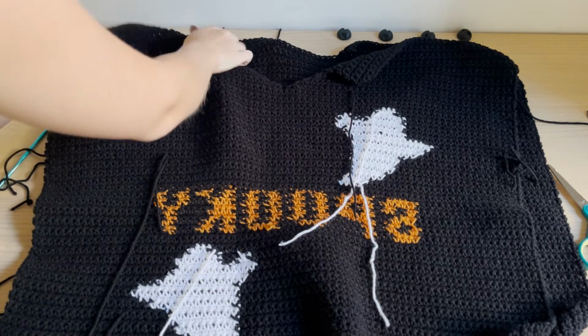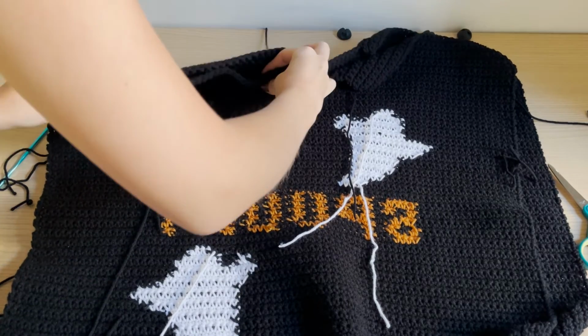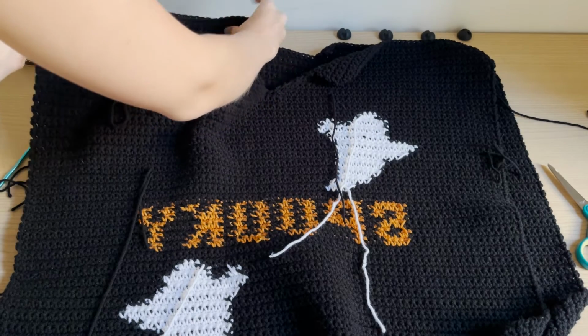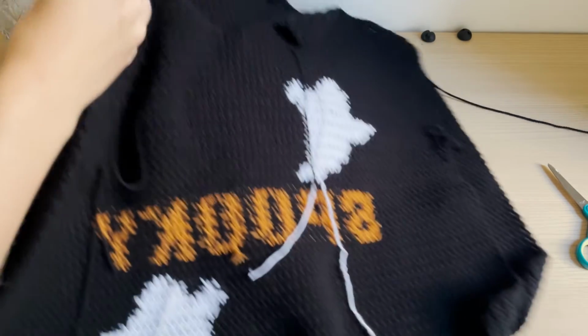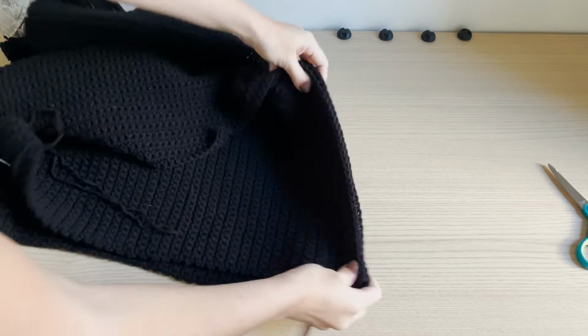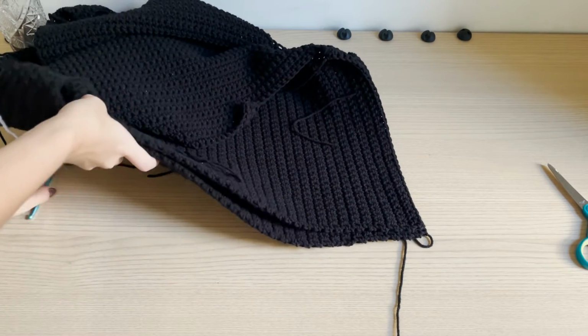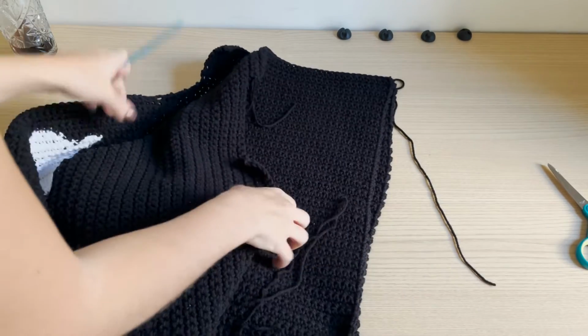And now it's time to seam. So just put the panels together, wrong sides facing out. And to seam, I just place a single crochet row between both of the panels across the shoulders.